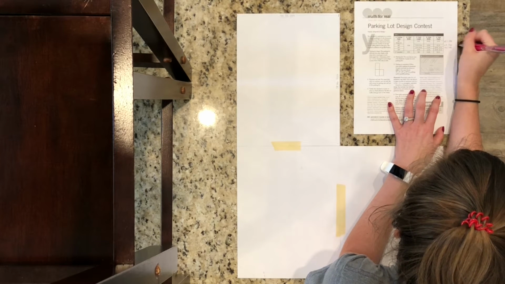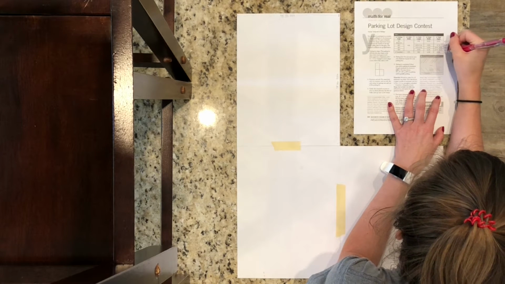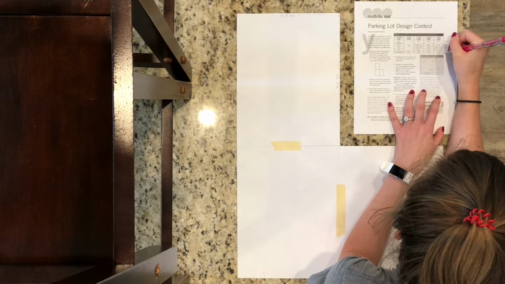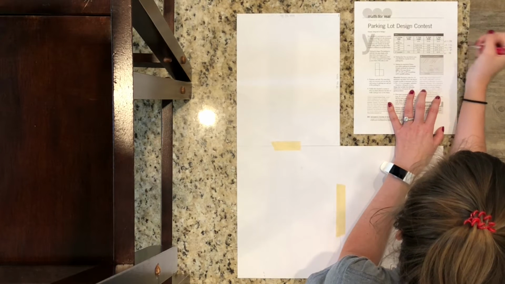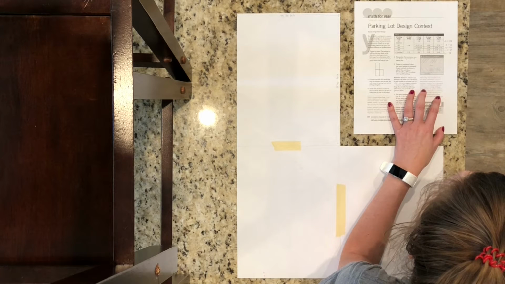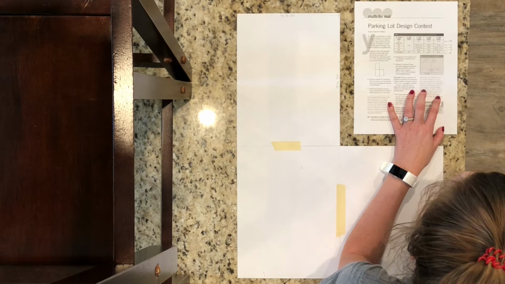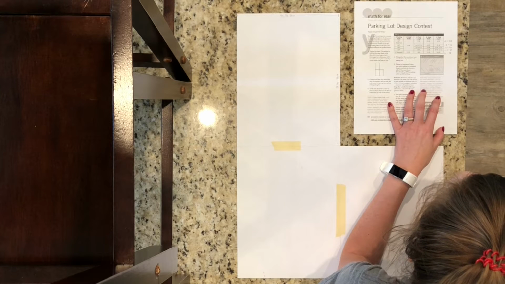So I started multiplying the stall depth, meaning how far it's going to go into the space where people are going to be driving, by 2, because if I want it on both sides, it's going to account for twice the amount of space. So if I want parking on both sides, I need enough space to have 2 times the depth of a parking space plus the aisle width, because we need room for cars to drive as well.